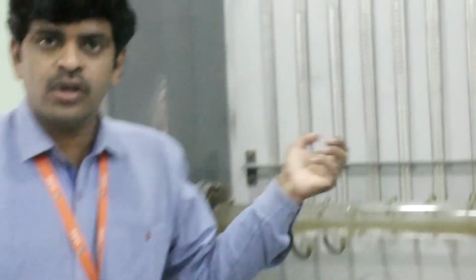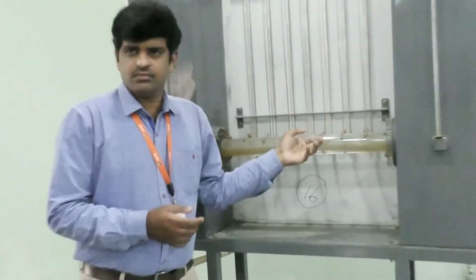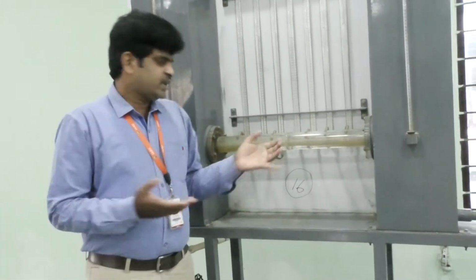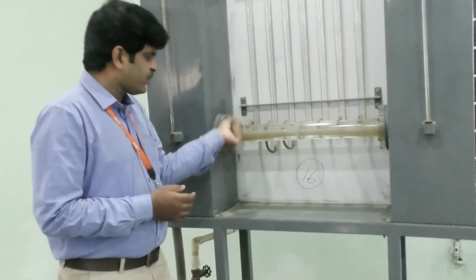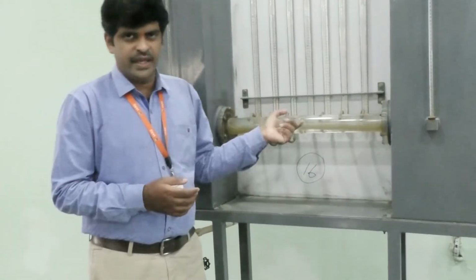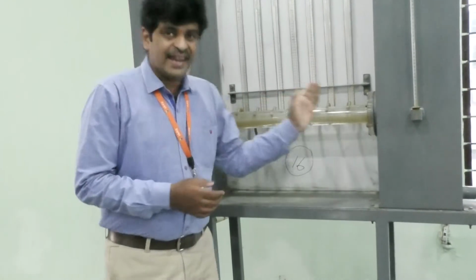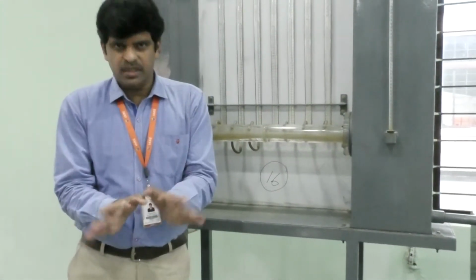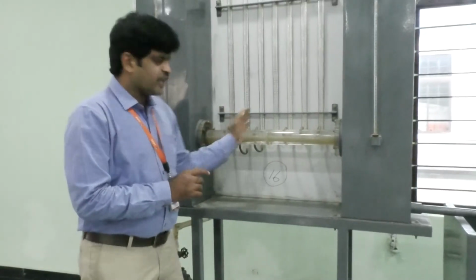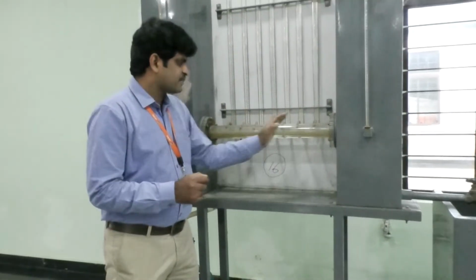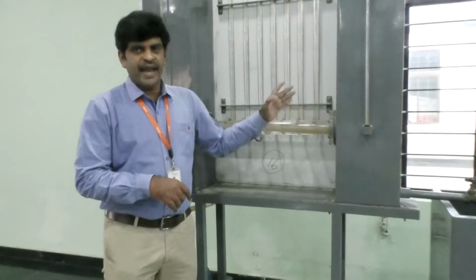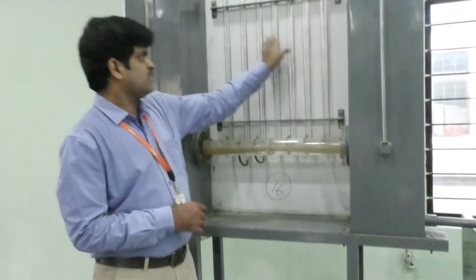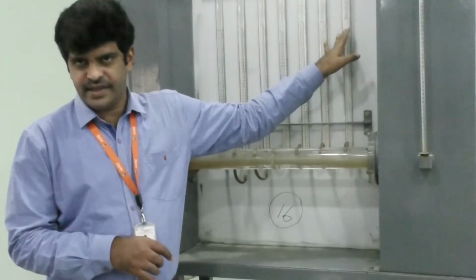Is there any rule to consider about these points? No, there is no specific rule that we need to fix the points at a particular location only. These points are located in such a way that whenever there is a change in the cross-sectional area, that point is identified. That's all. Accordingly, we have identified some 7 to 8 points, and those points are connected to a scale which is called the piezometric scale.